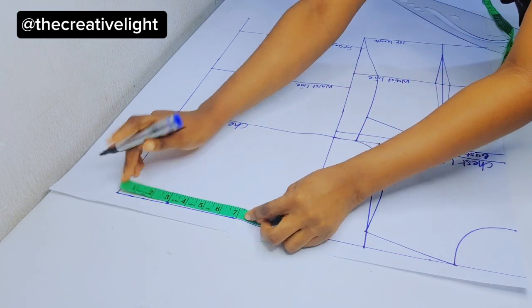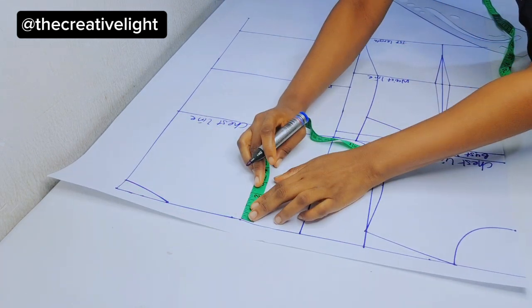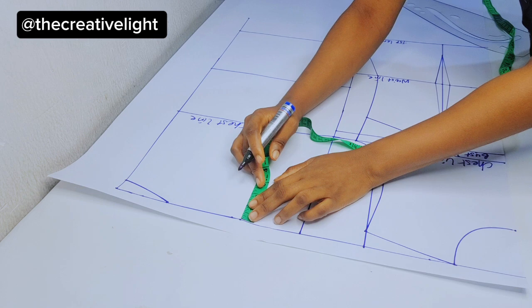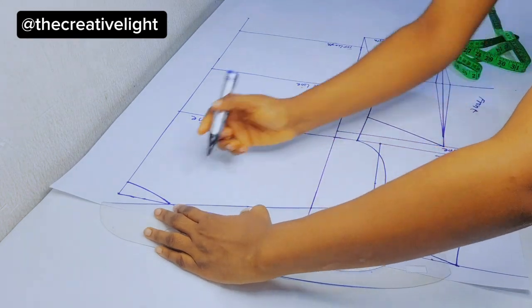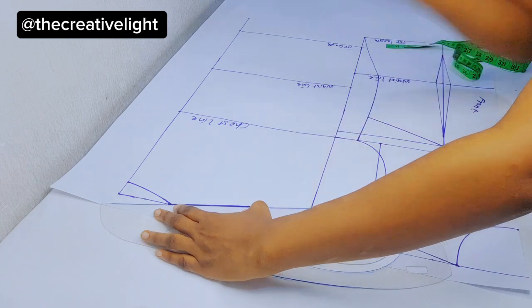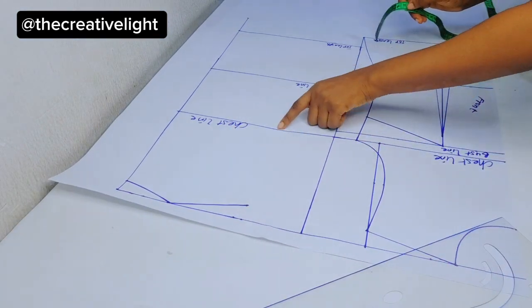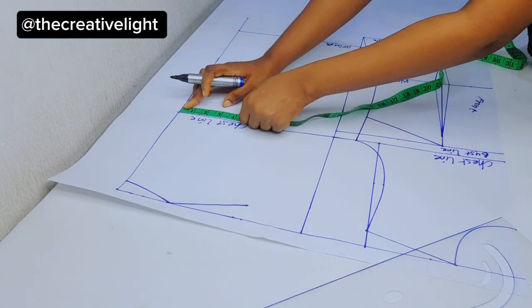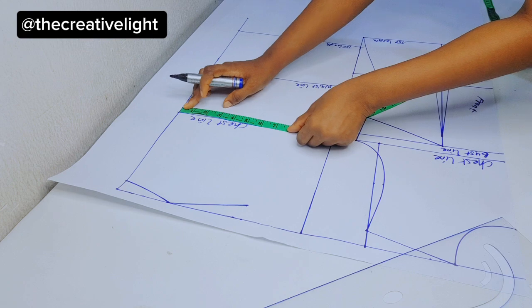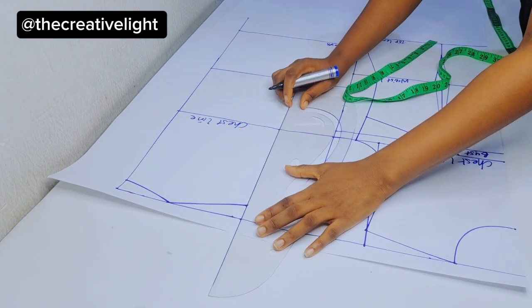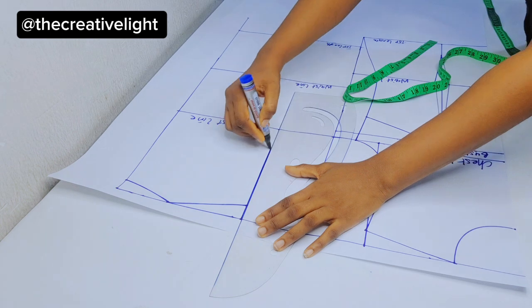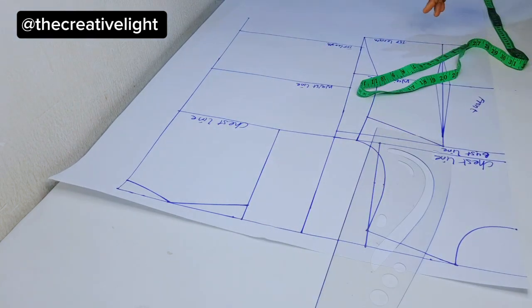Then you put your shoulder measurement, half of your shoulder, you go down by 1 inch or dash on that shoulder point, and connect it to the neck width. The shoulder measurement, you're going to put it on the chest line. Then connect the chest to the shoulder.